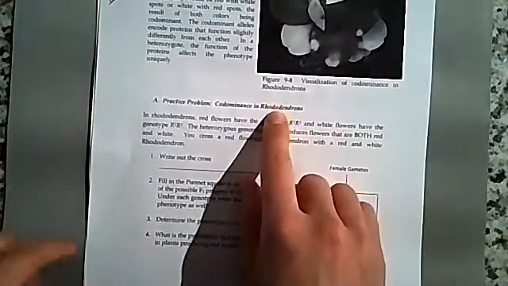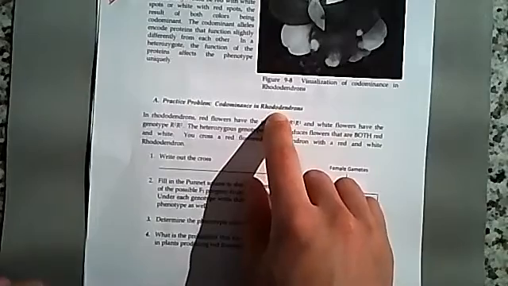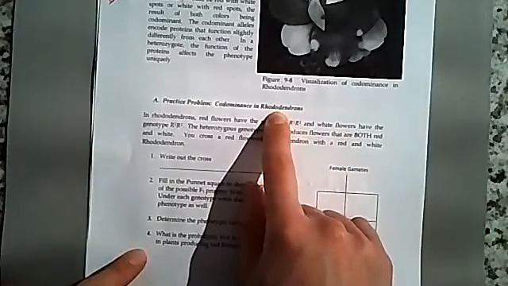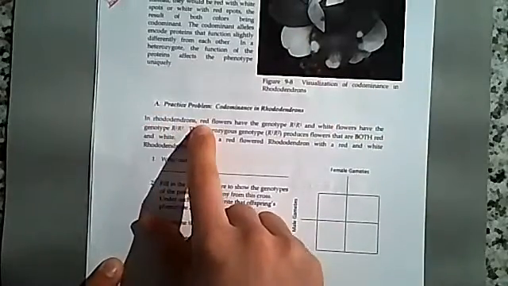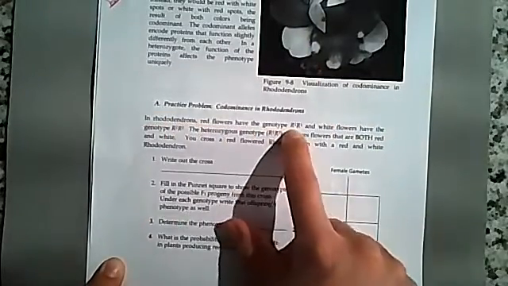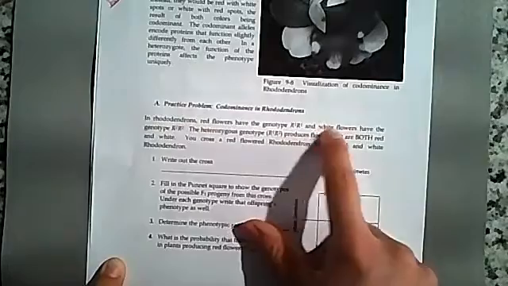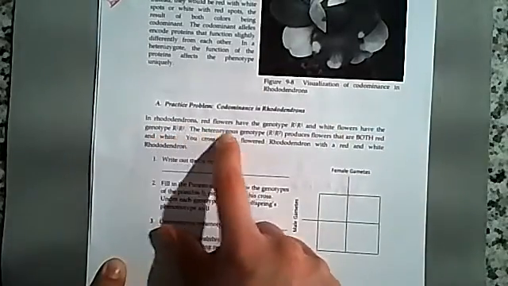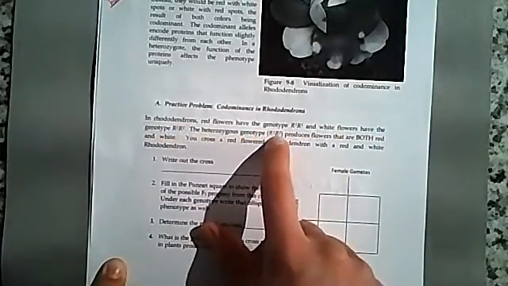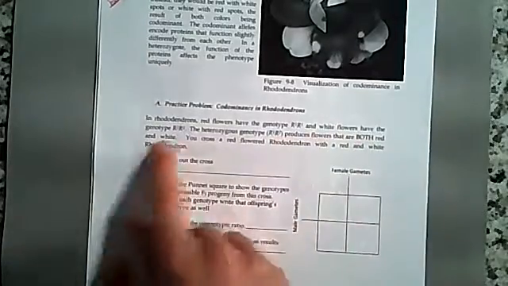Okay, so rhododendrons are another type of flower, and instead of showing incomplete dominance, they show codominance, which means that they end up actually having patches where you can see there's darker colors and lighter colors on the petals. In rhododendrons, red flowers have the genotype capital R1R1, and white flowers have the genotype capital R2R2. The heterozygous genotype capital R1R2 produces flowers that are both red and white.